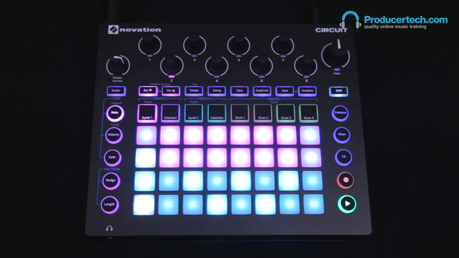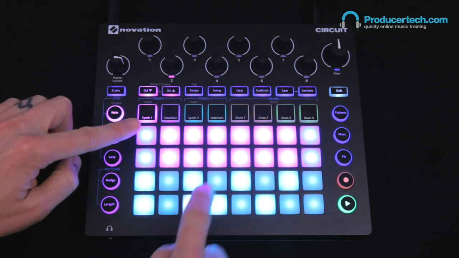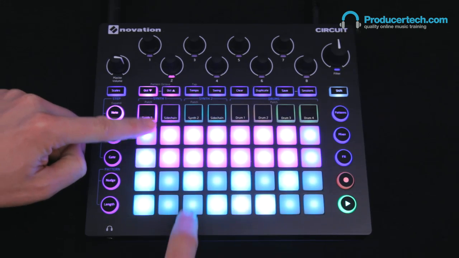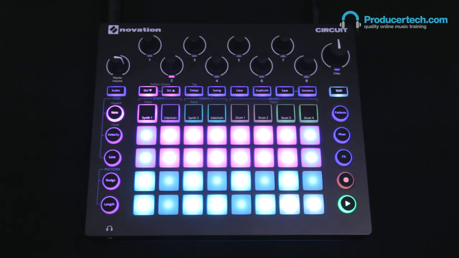And notes can also be added to steps by holding them down and then hitting a step. So I could add some notes an octave up now by holding the first note in the upper octave and then selecting some steps below.